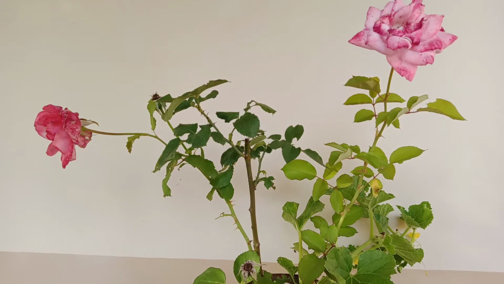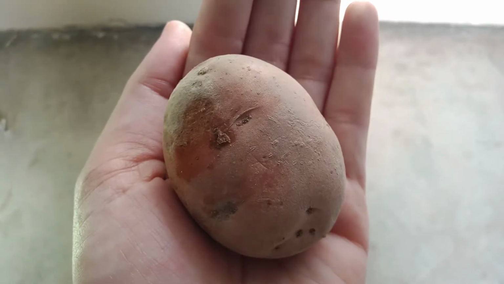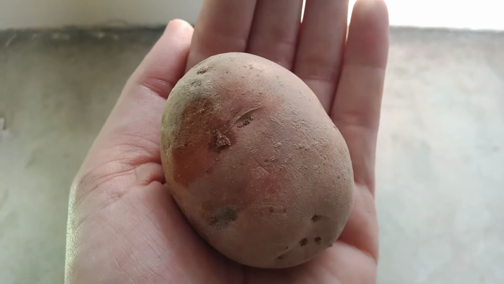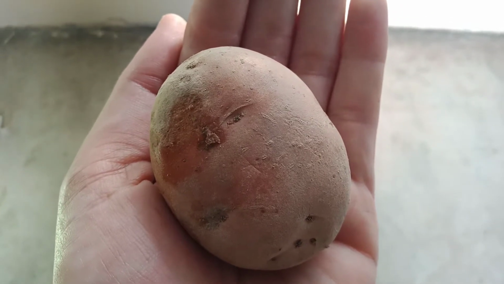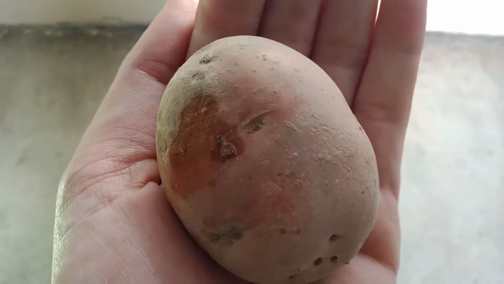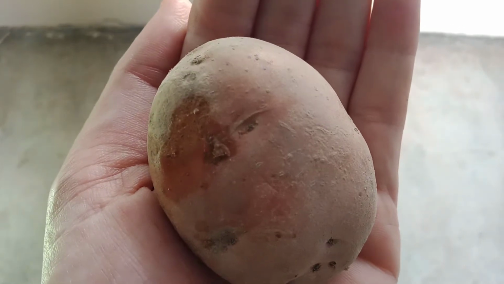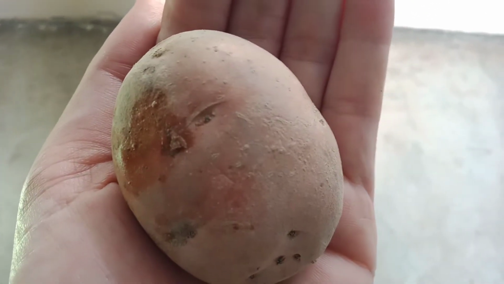These roses are grown through cuttings. Now I have a sweet potato to show you, which is an enlarged root. Farmers place it in moist sand or soil until it produces several plantlets. Then the plantlets are removed and planted.